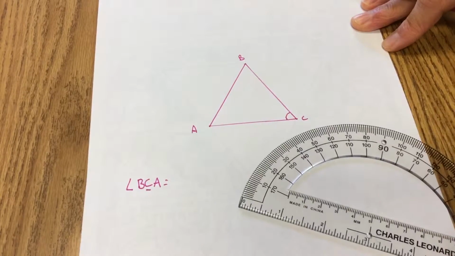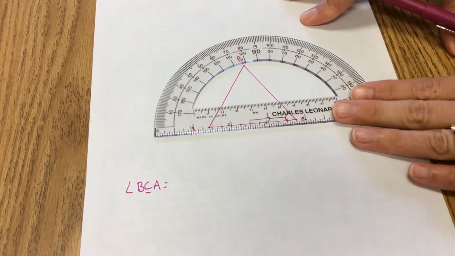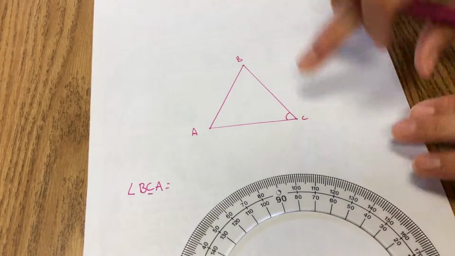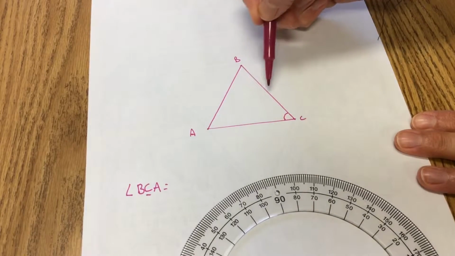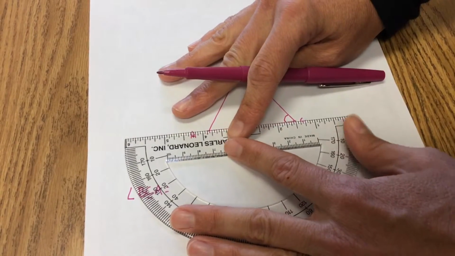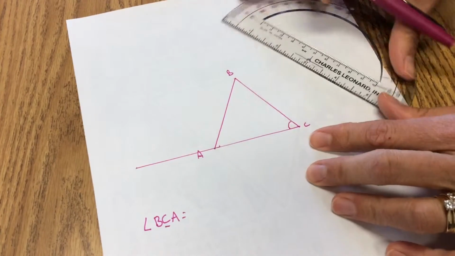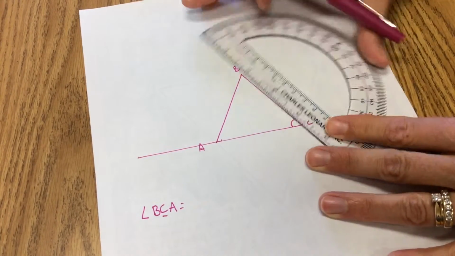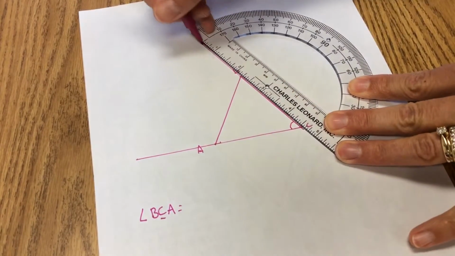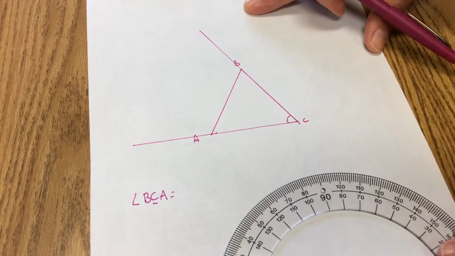First thing, we need to look: is a protractor going to work with this triangle, or is the triangle too small? And it looks to be the triangle's too small. My lines are not going far enough. So if this is my angle that I'm measuring, I have two lines that make up this angle. I'm just going to extend both of these lines so that no matter how I set my protractor, they're both going to be long enough. So I'm extending line AC, and I will extend line BC as well. Okay, my lines are extended. It looks like I'll be able to measure this successfully.